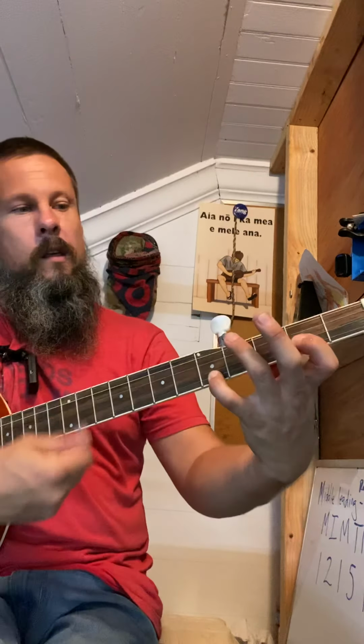If nothing else, you're just doing a hammer-on with that second finger, second fret. This thumb is doing 2 notes at once. It's a way to utilize your thumb in 2 fashions. Here's that lick.